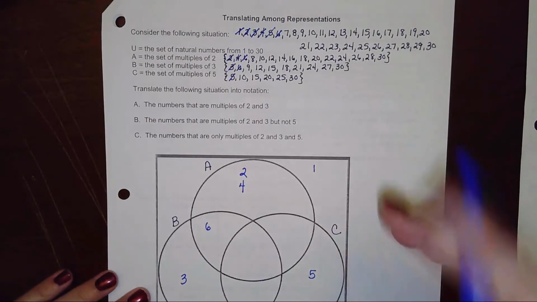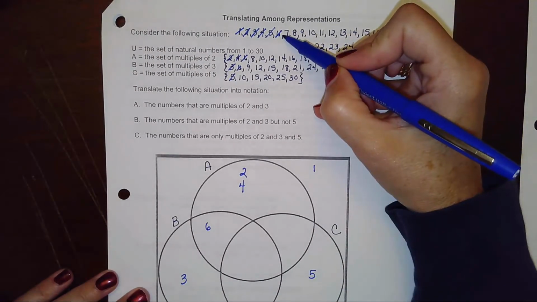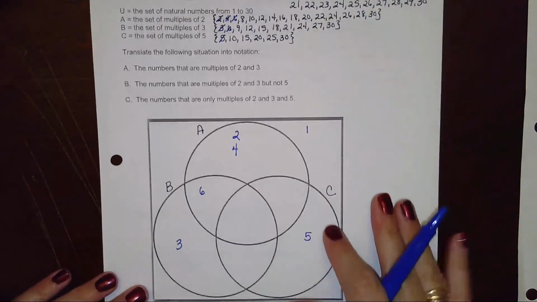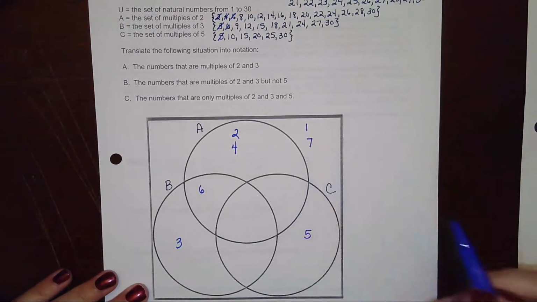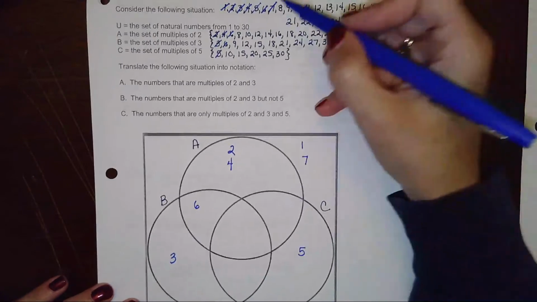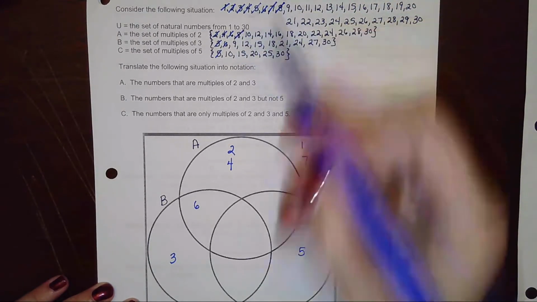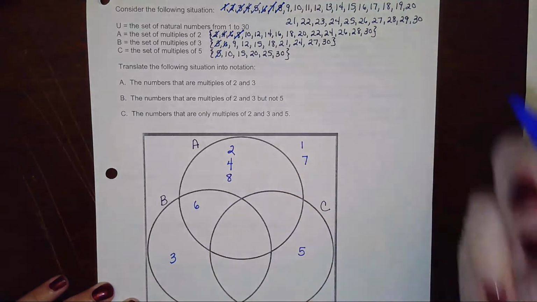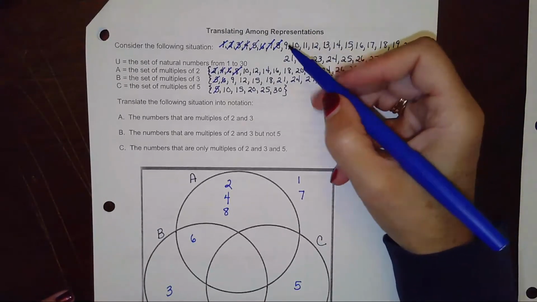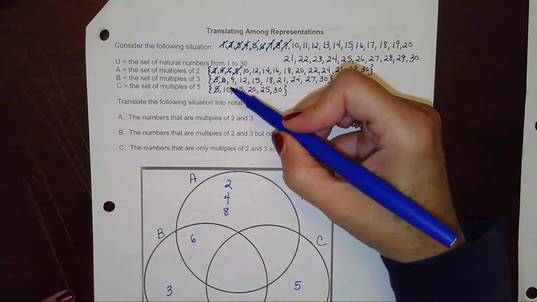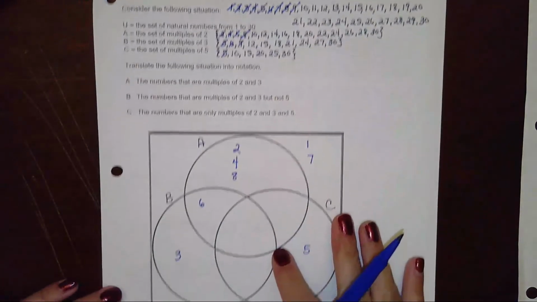Okay, so now I'm on 7, and I don't see 7 belonging to any set, so I'm going to put it on the outside. We've got 8, and 8 looks like it only belongs in A. We've got 9, and it looks like 9 belongs to just B.